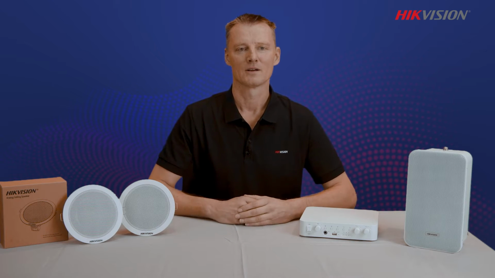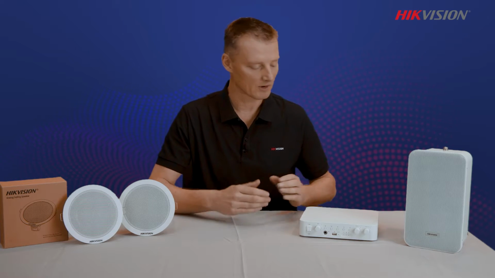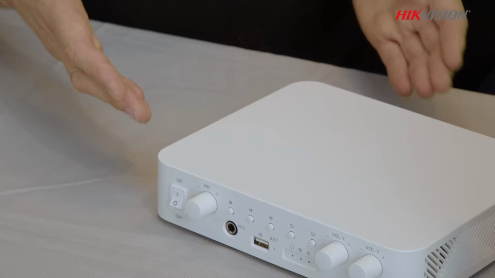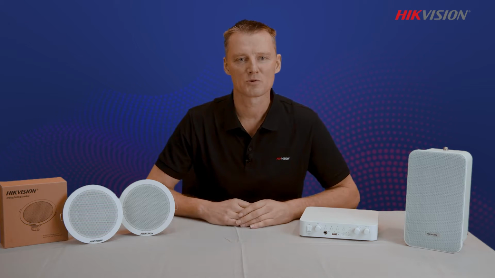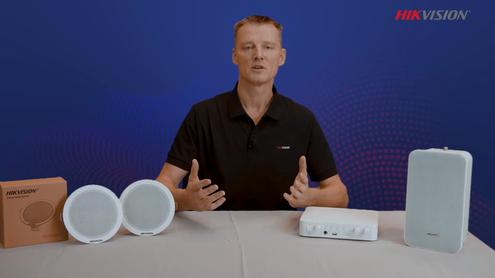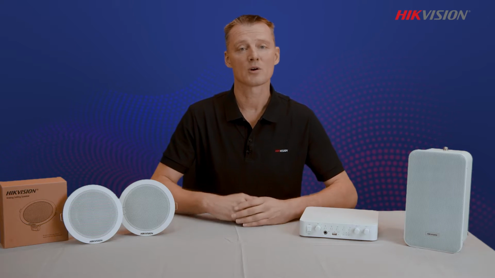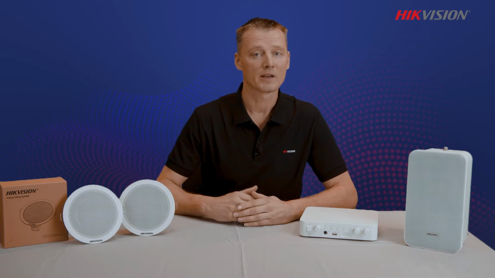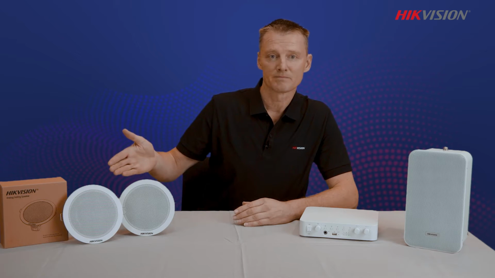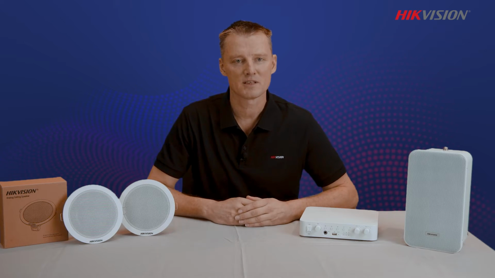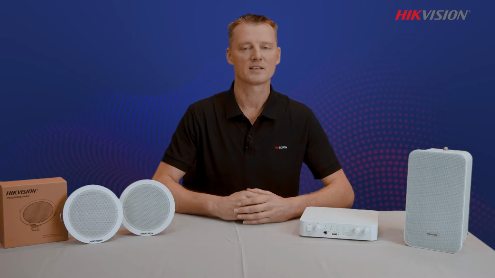Hello everyone. Today I would like to introduce our network amplifier. Our network amplifier makes it possible to convert your existing analog solution to a network solution, or build your new project and start with a network amplifier with our analog speakers. Both will give you more flexibility and a lot more functionality, as I will introduce today.